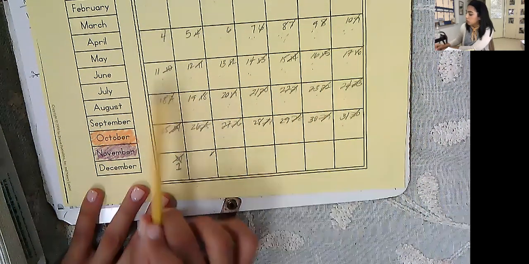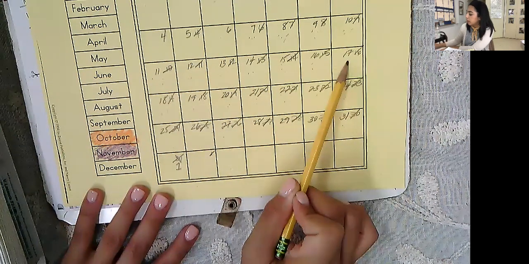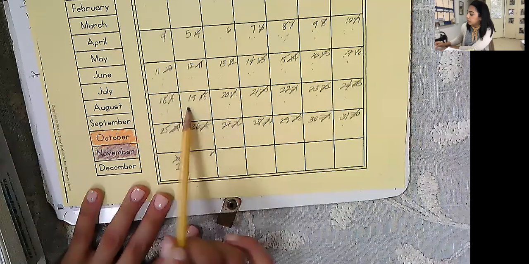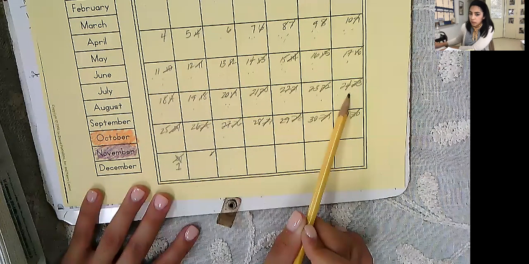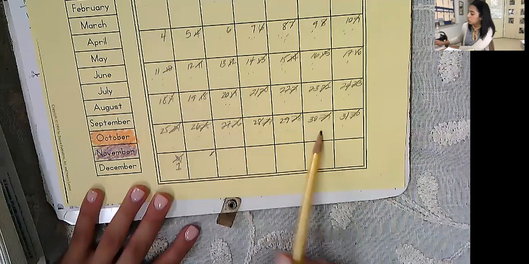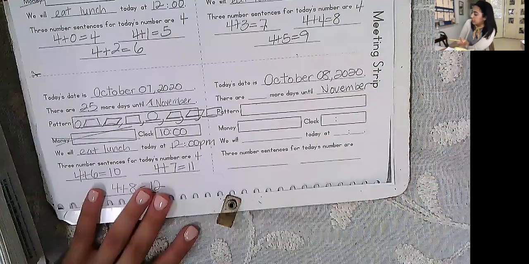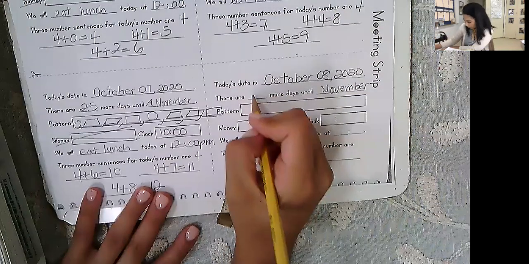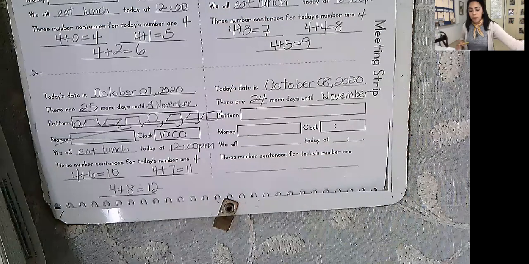1, 2, 3, 4, 5, 6, 7, 8, 9, 10, 11, 12, 13, 14, 15, 16, 17, 18, 19, 20, 21, 22, 23, 24. There are 24 more days until November. My goodness, time is going by very fast. Let's go ahead and get our pattern for today.